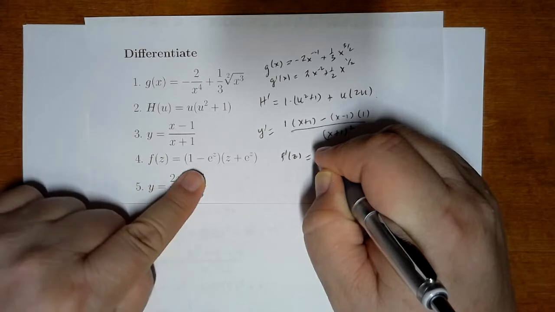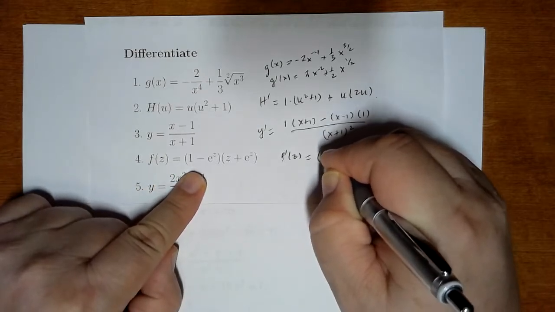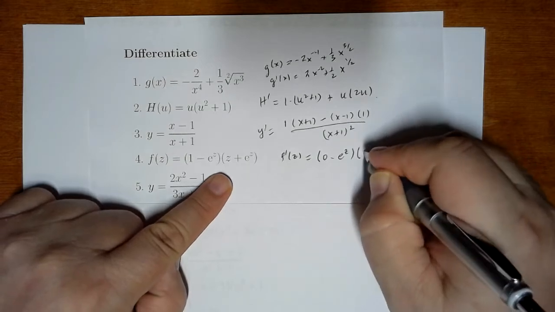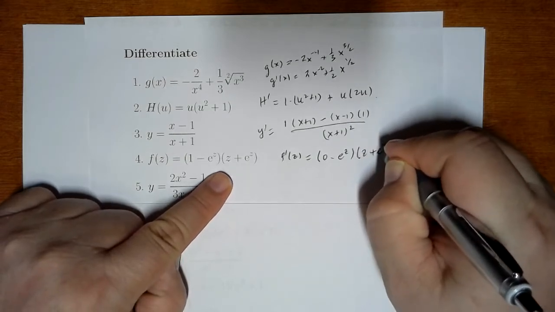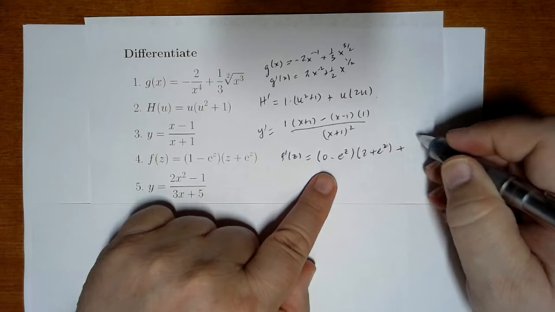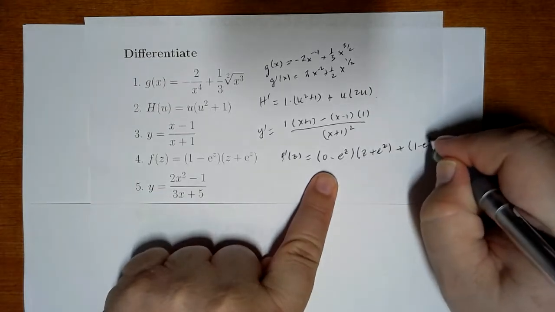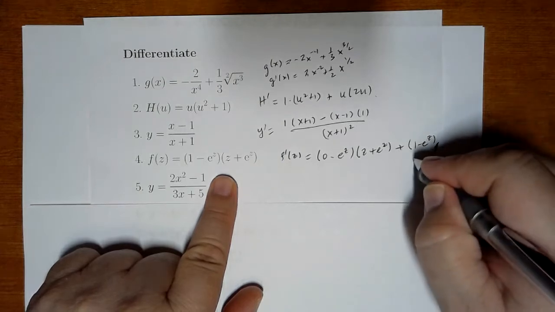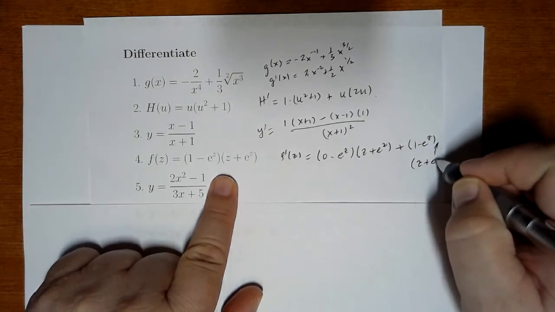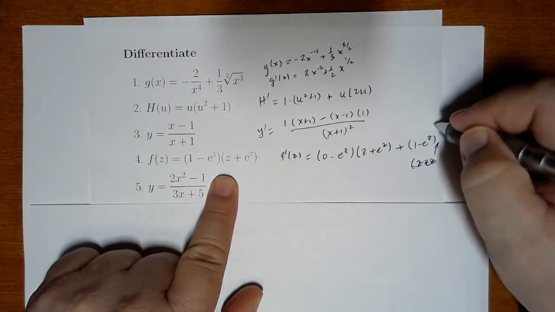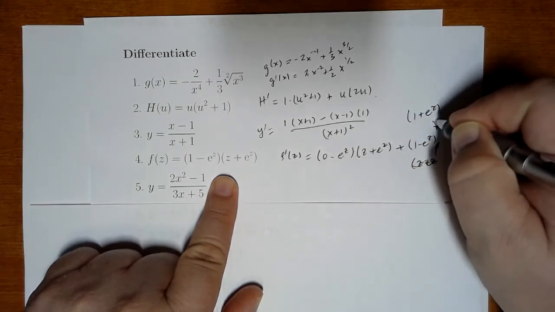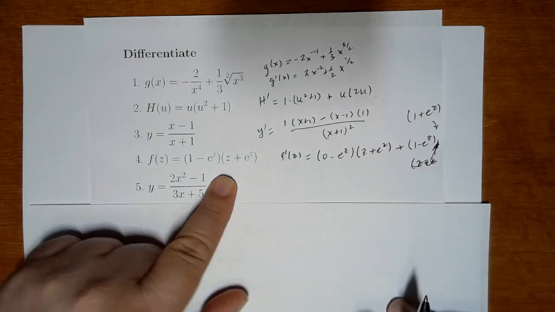Okay, f prime of z is going to be the derivative of the first function, which is going to be 0 minus e to the z, right? And then we'll take our second function, plus the first function times the derivative of the second. Oops, I'm running out of space. I'm trying to take the derivative of that: 1 plus e to the z. That goes right in here, right? Okay, sorry about that.